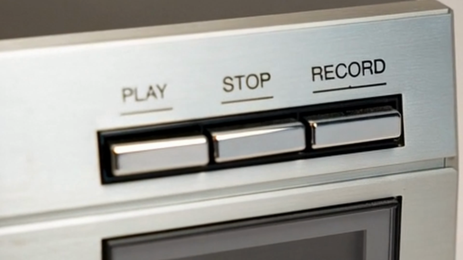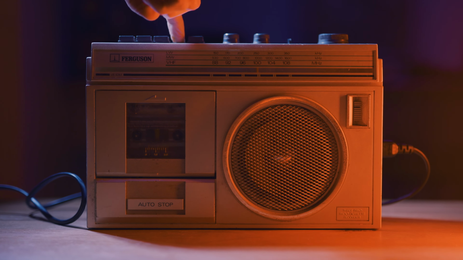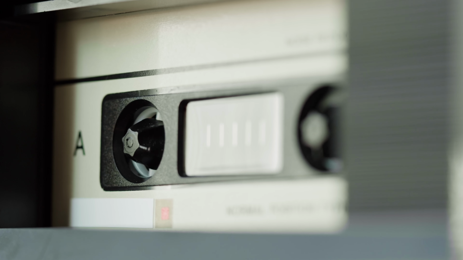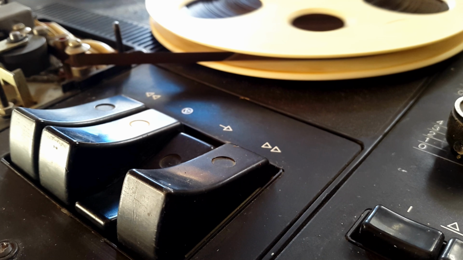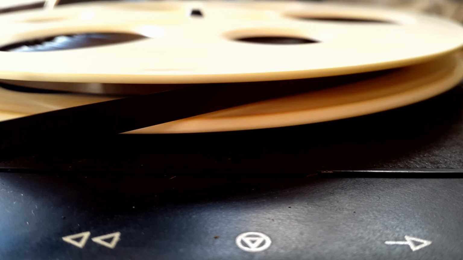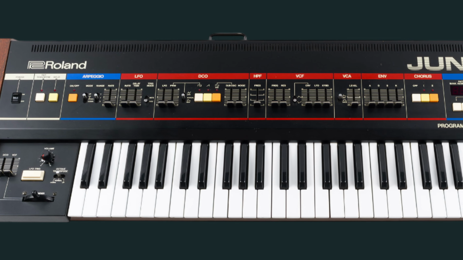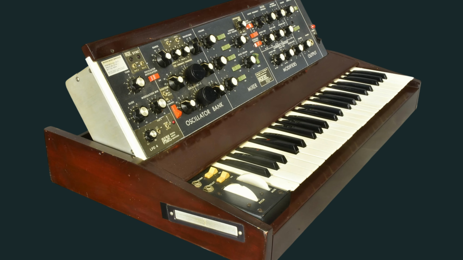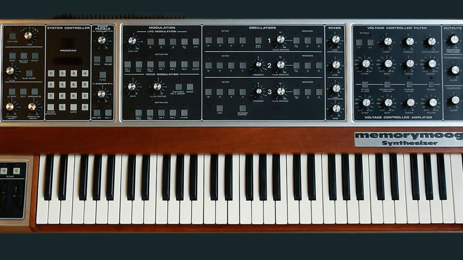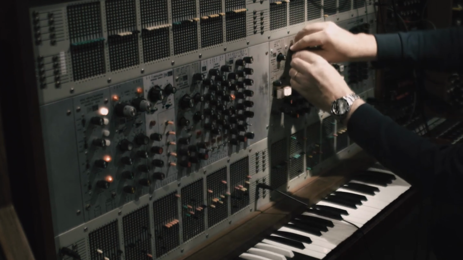Three simple buttons. Without them, modern music and modern DAWs wouldn't exist. Back in the 60s and 70s, play, stop and record existed only on tape recorders. And they controlled tape, not music. At the same time, synthesizers only generated sound. They didn't control time or events. There were no play buttons on synthesizers, and certainly no record.